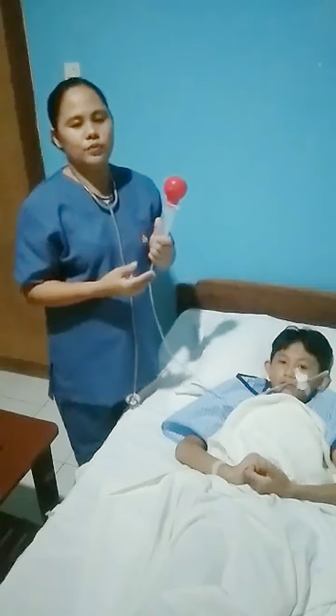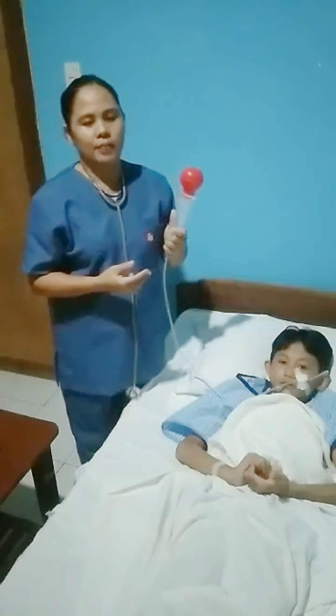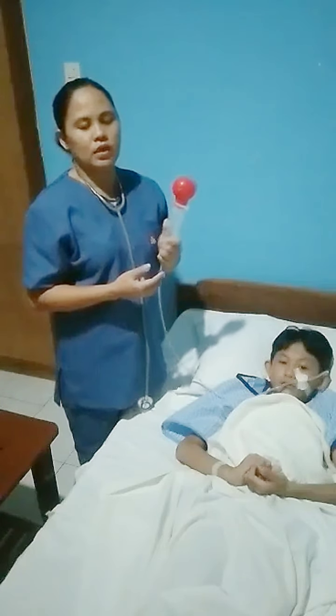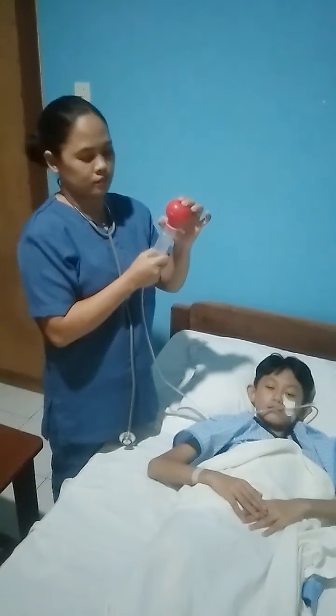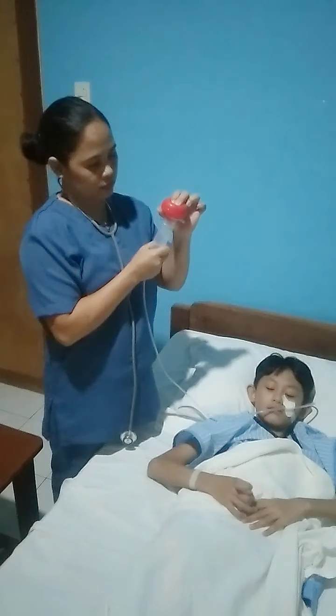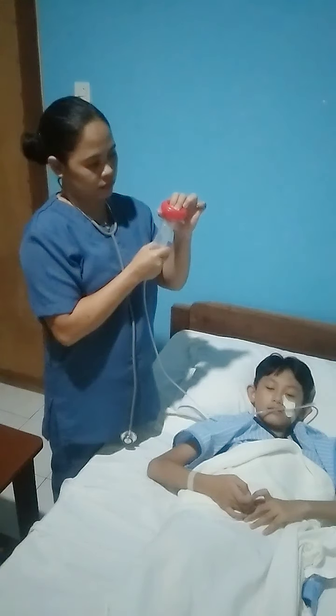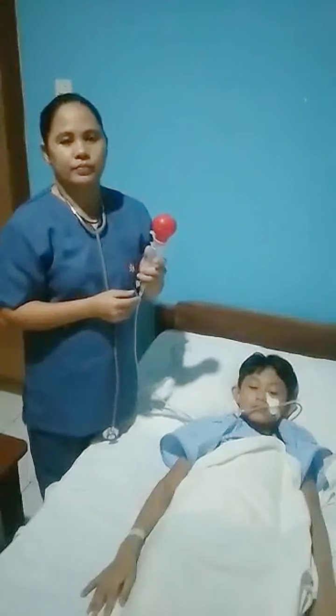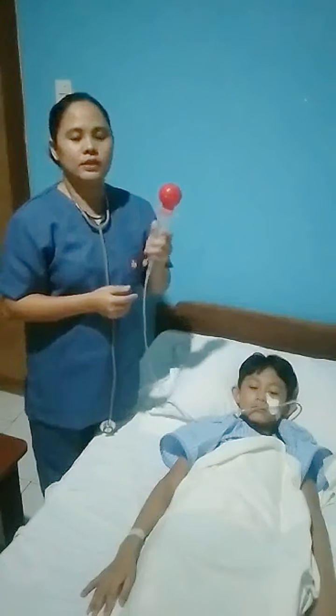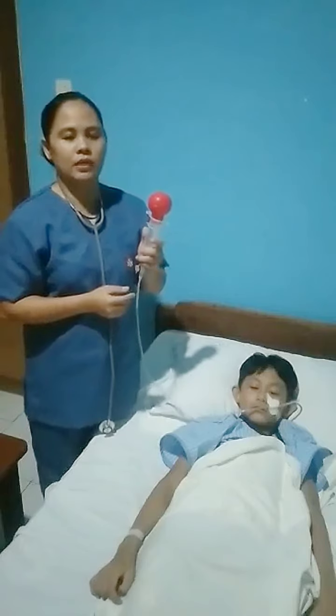After that, we have to put the residual volume back by pushing slowly with the syringe. Put it back by pushing it gently or slowly. After putting back the residual volume, we have to flush 10 ml of water.